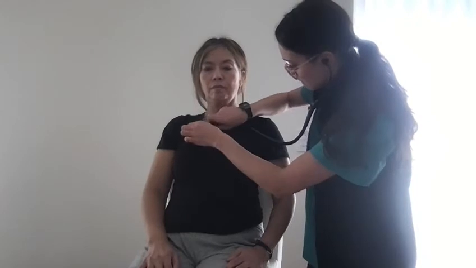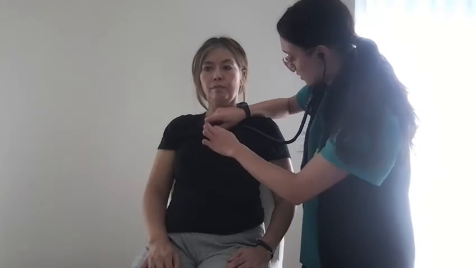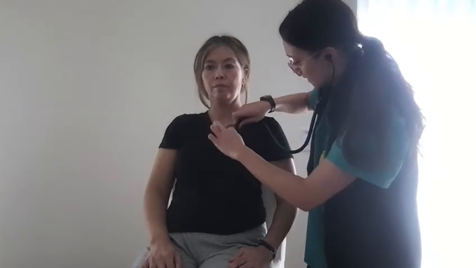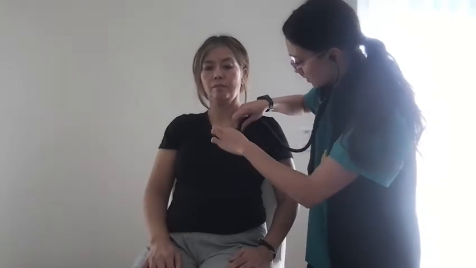All right, so first using the diaphragm, I am going mid-clavicular line, second intercostal space on the right side for the aortic area. Second intercostal space, left side, left sternal border, mid-clavicular line for pulmonic.